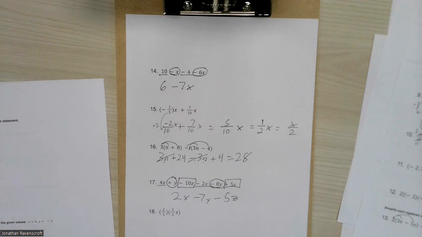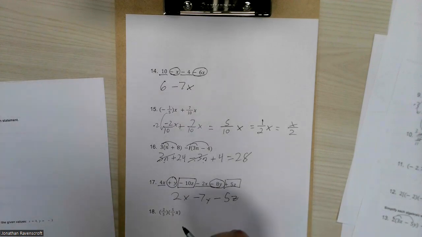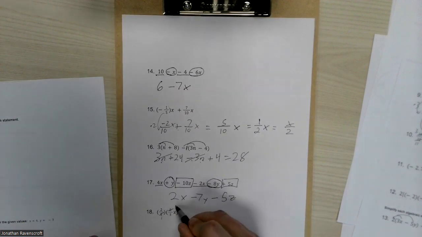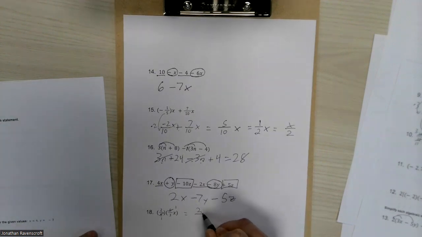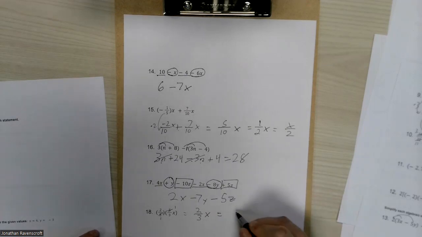For question 18, we have multiplication. No need to get a common denominator, just multiply straight across. Now, if you wanted to, you could cancel out these 5s. 2 over 3x. And if you wanted to, you could also call that 2x over 3. That's the same thing.